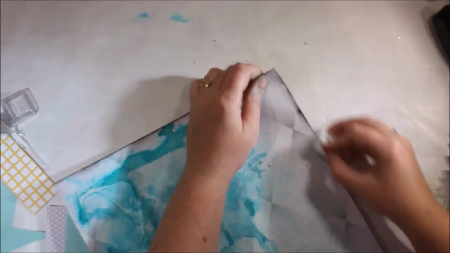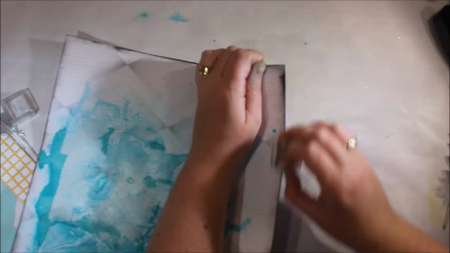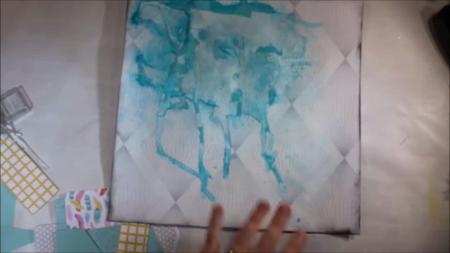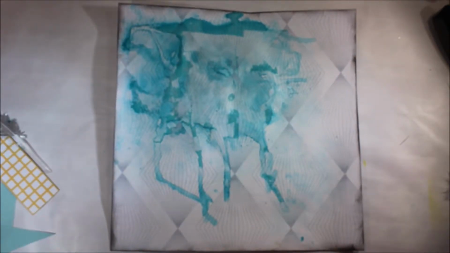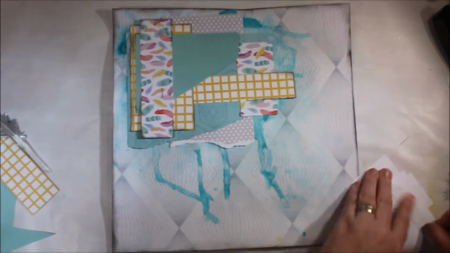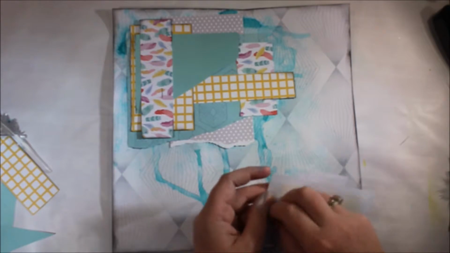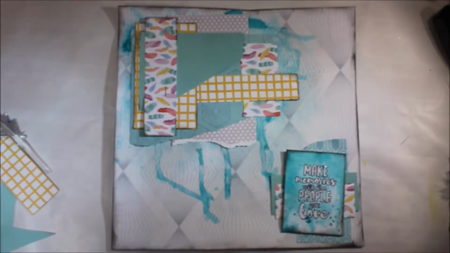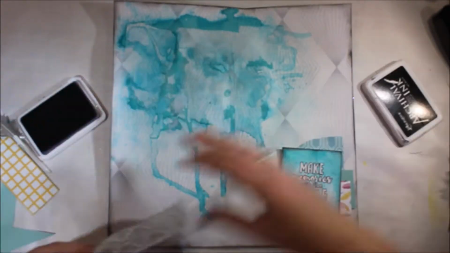Now, to give my page just a little bit more dimension again, I'm just going to ink around not only the outside but also the cluster as well. So that's going to help just lift everything off that sort of busy background that we've got going there. Some of the cluster I'm also mounting up on some card as well, so that's going to just again give that dimension.